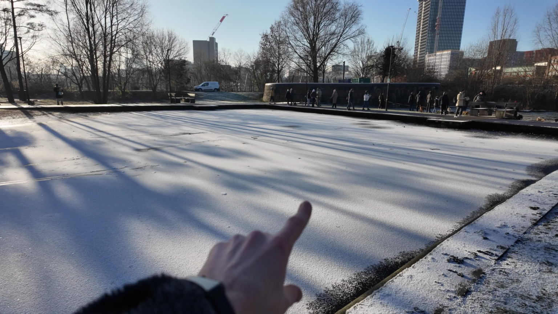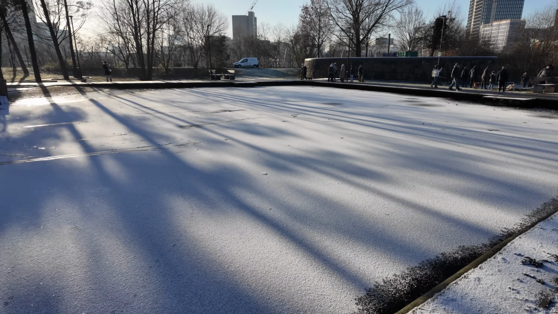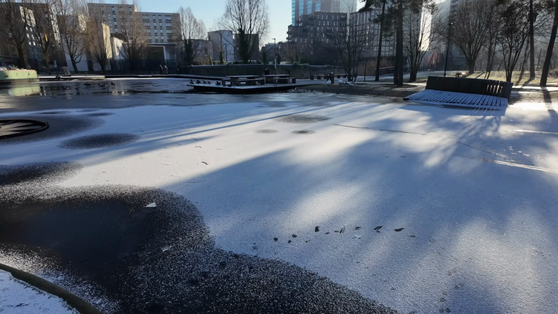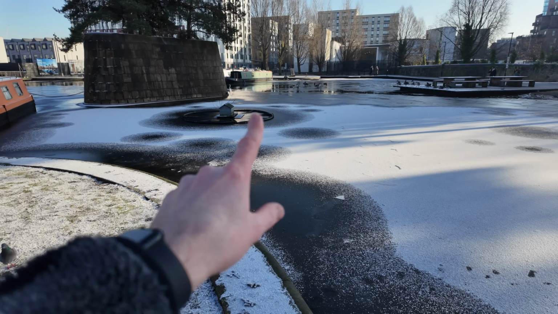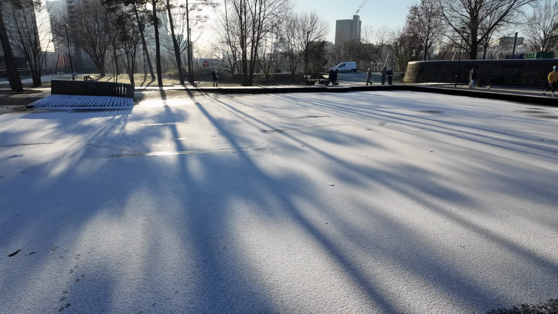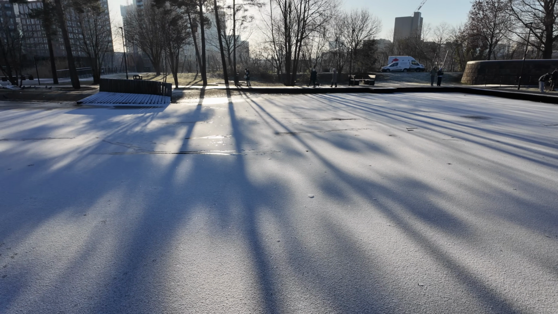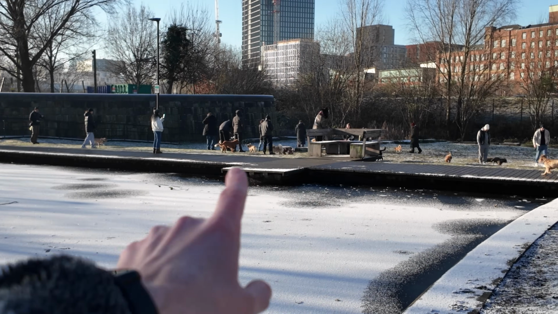This is the first time I've seen all of this completely frozen over. Like the whole marina at the moment is frozen. There's a couple of little bits where it's started to thaw and you can see the water again. But it looks pretty awesome. And the low winter lights breaking through the trees. We're getting all these shadows and there are many dogs over in this direction.